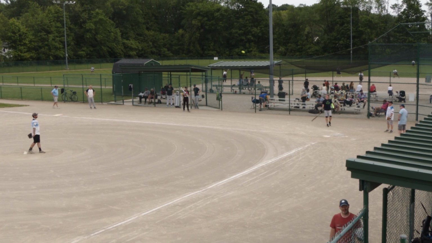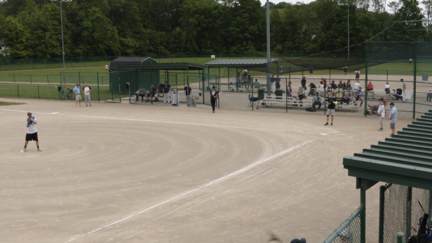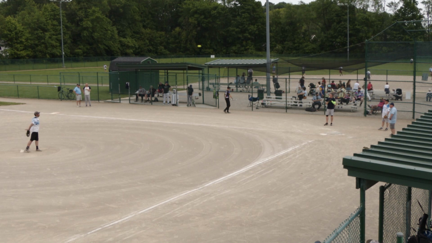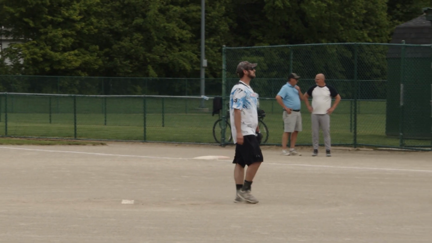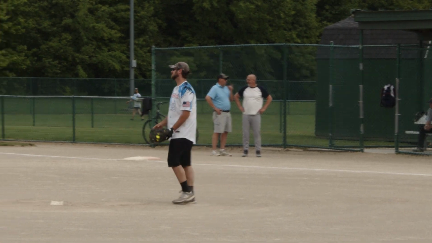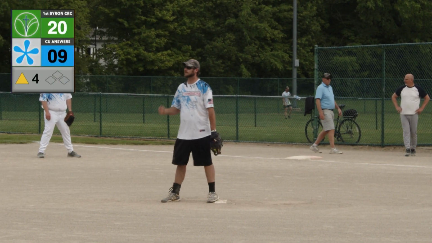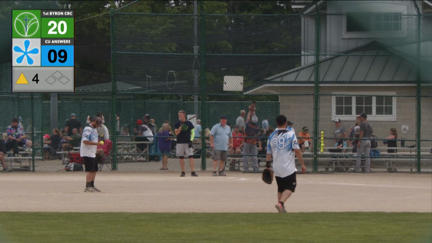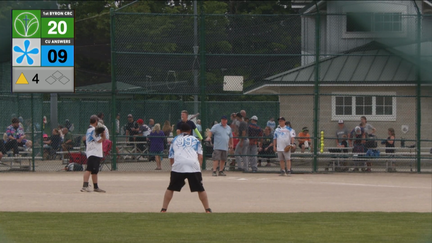New pitcher on the mound for CU Answers was previously the shortstop. Count is set, 1 ball, 1 strike. So we're about to get underway with the top of the fourth.